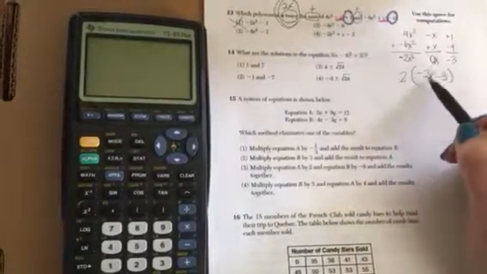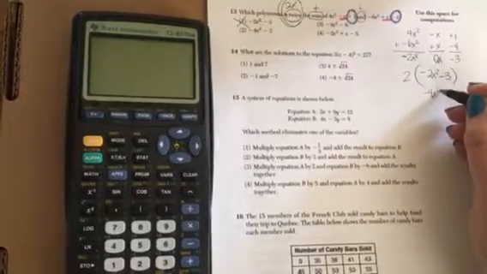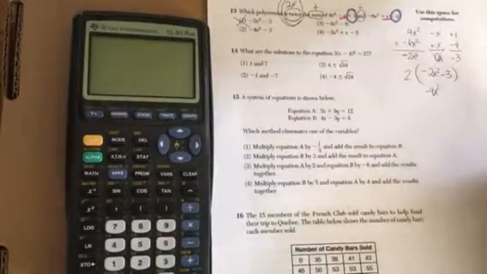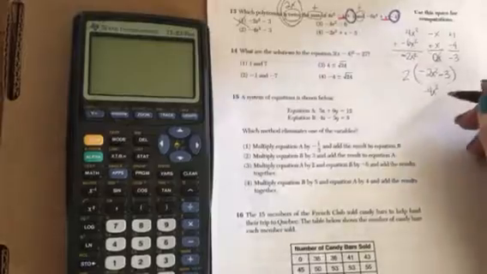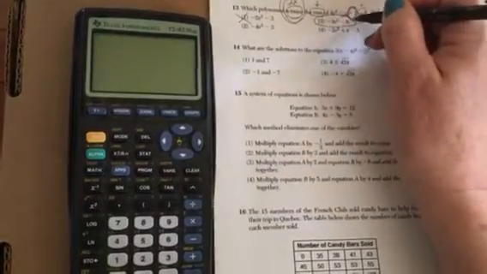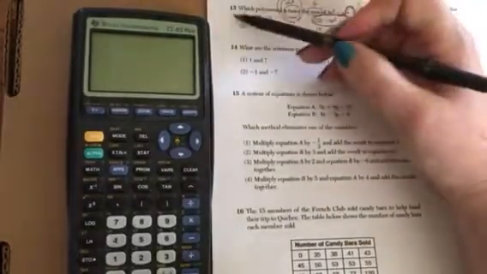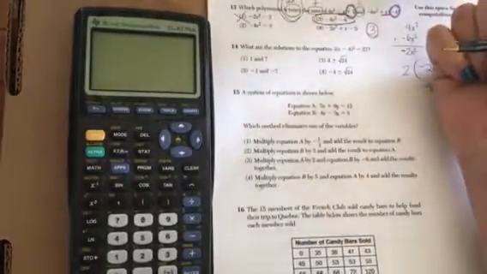So if I double -2, I get -4, and then x squared. Nothing changes with the x. Then I double the -3, and I get -6. So that means this is my answer for this one, for number 13.